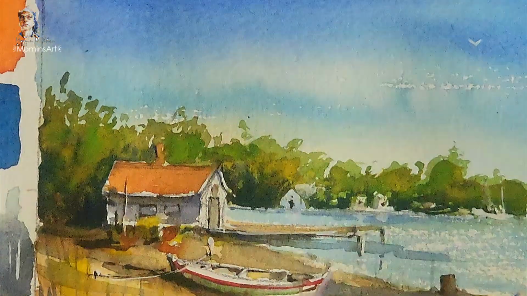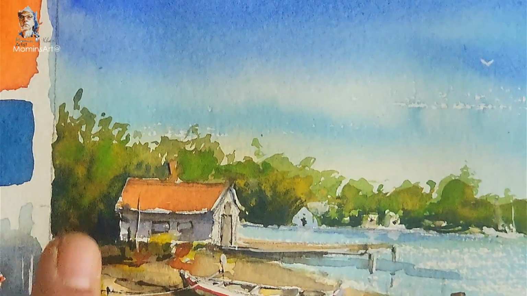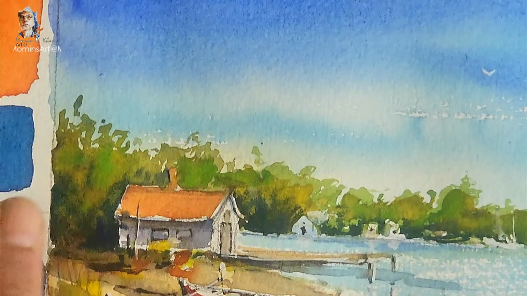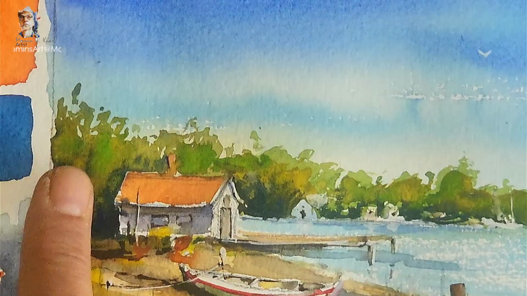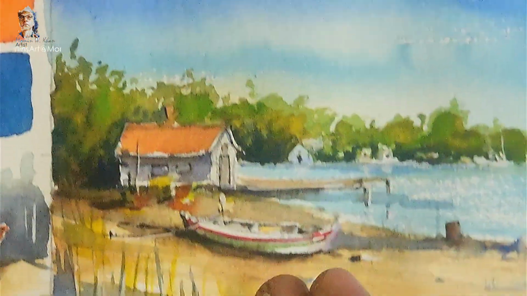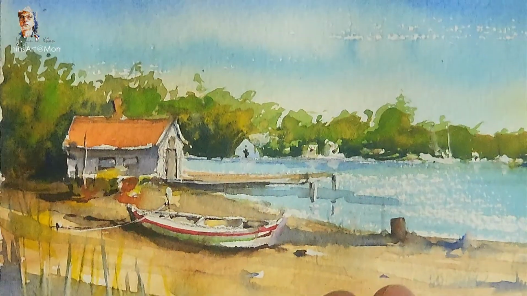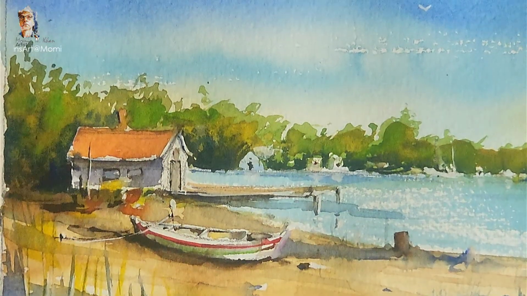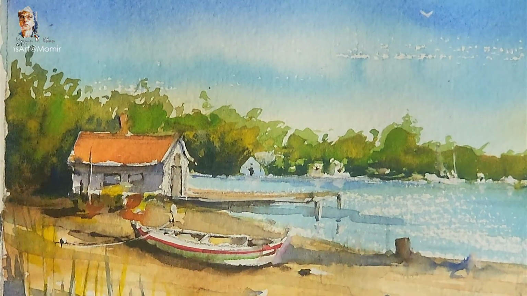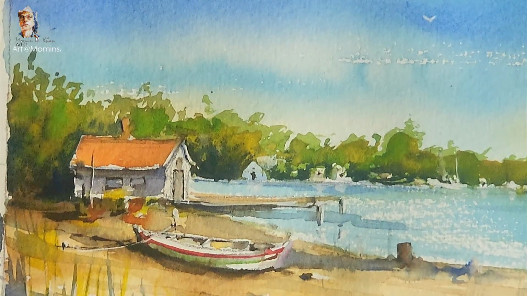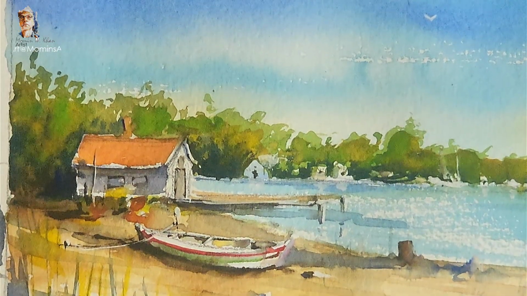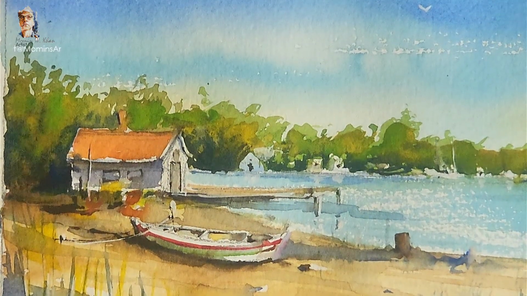And the trees, I mixed up the sap green, cadmium yellow, some sepia color, French ultramarine. So an important part to discuss in this painting is the green color. If you want to make your green color dark, you need to put in a cobalt blue, ultramarine blue, French ultramarine blue, or maybe you can use a phthalo blue also, or a red shade.